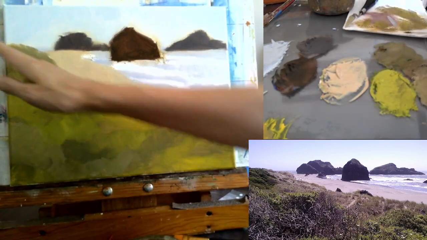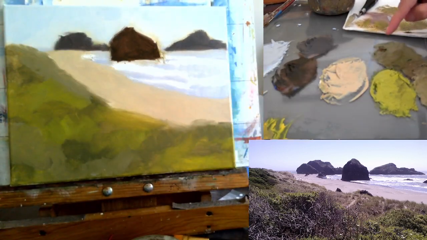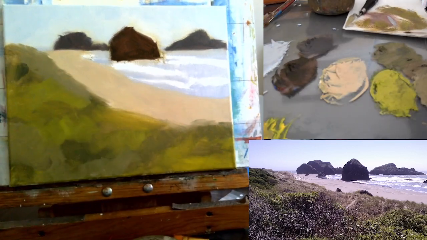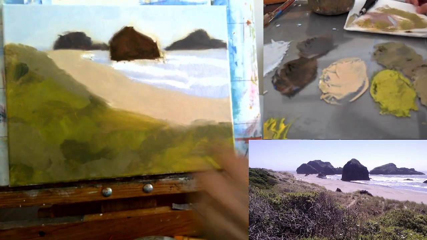Okay, and then this part is going into the distance, so I have my green, but I'm going to just put a touch more blue into that part of the green as it's getting farther away.